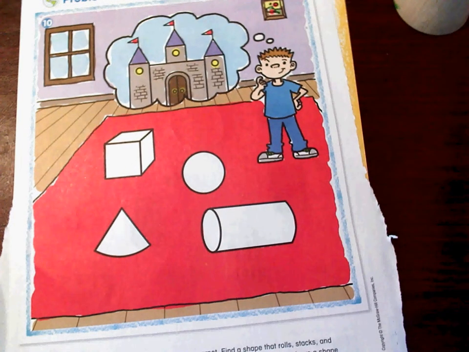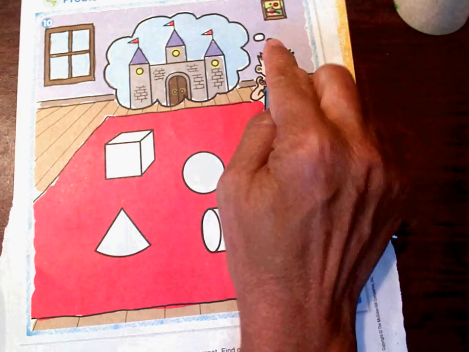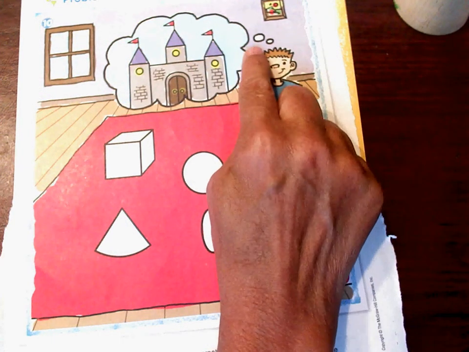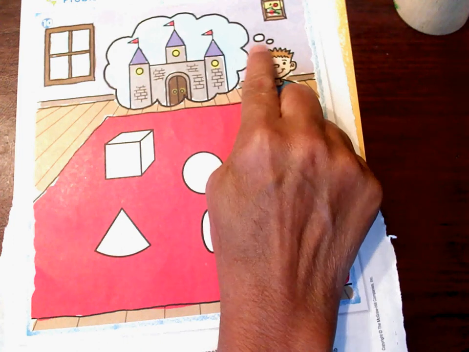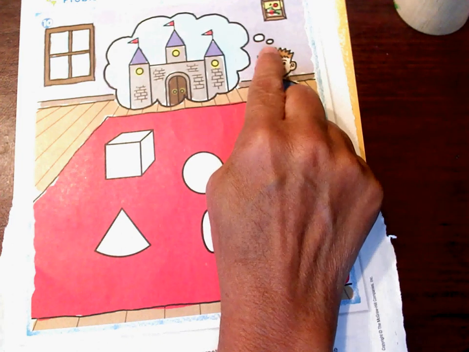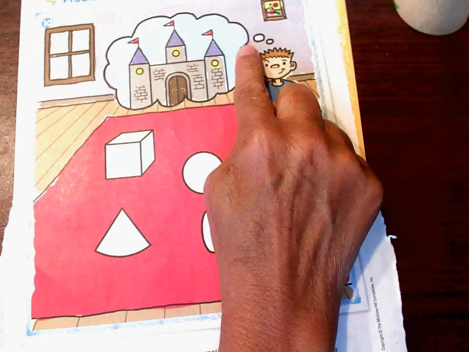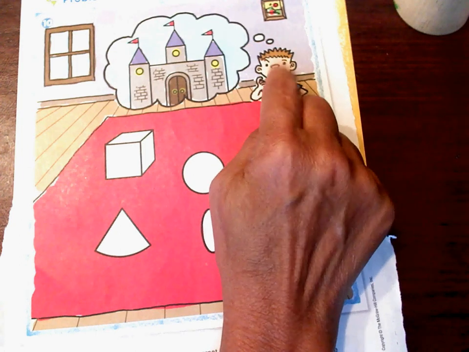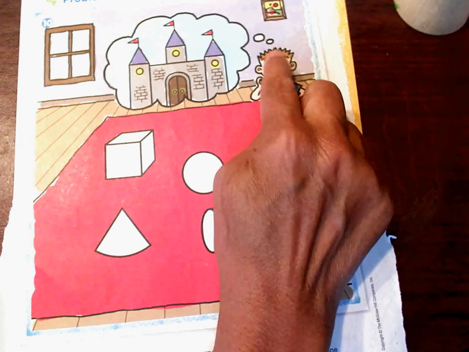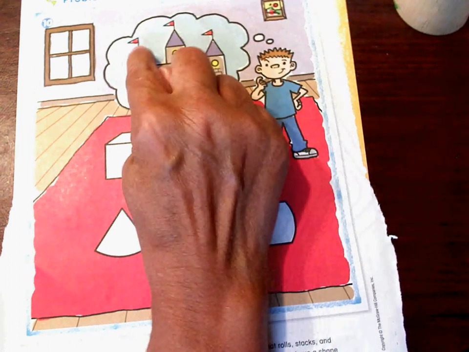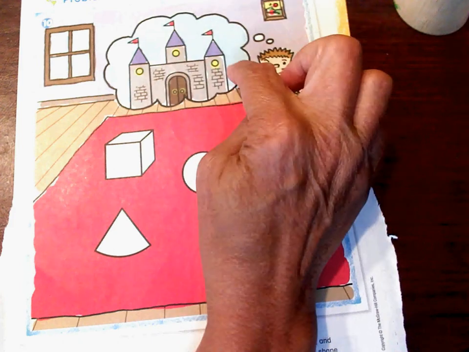So find your crayons, pause the video if you need to. Now boys and girls, we've learned about what this is back in one of our other packet pages. And this, remember, is called a thought bubble. So this is showing you something that this little boy is thinking about in his head. Now we can't actually see his thoughts, so we have drawn what's called a thought bubble. And so we're going to guess that he is thinking about a castle.